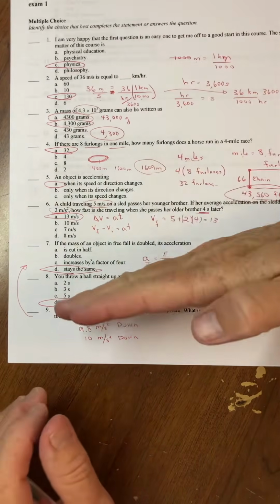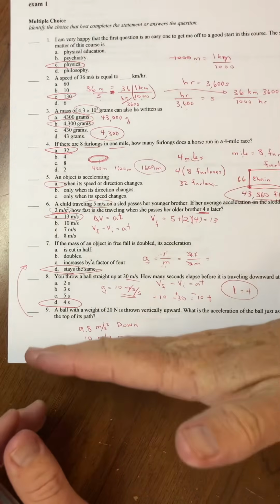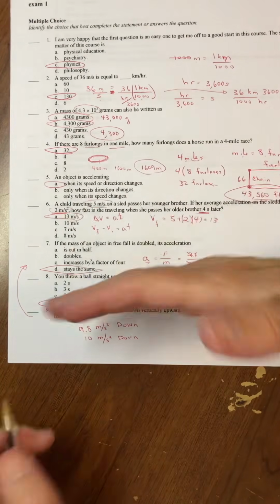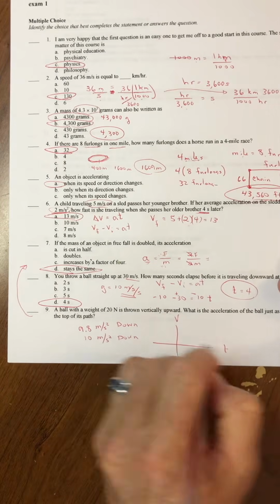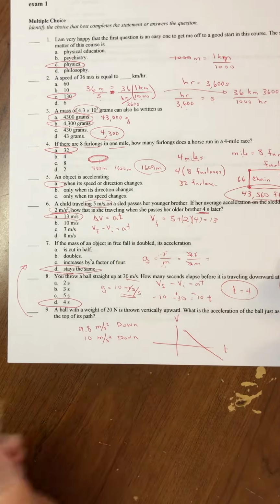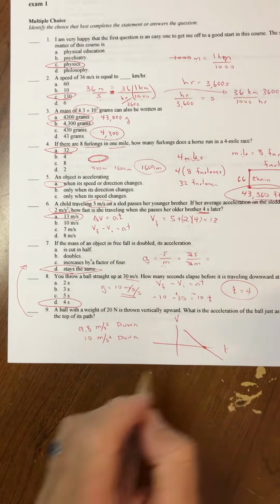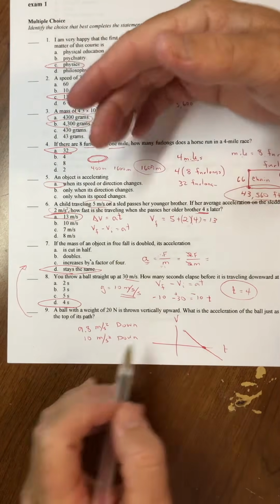Easy to do, but at the very top, so it goes up and then down, it's going from a positive speed to a negative speed. If I was doing a graph, I would say, here's the speed, here's time. It's going from a positive speed to a negative speed. And right there at the top, it has a speed of 0. But it does have a change. It does have a slope to it.